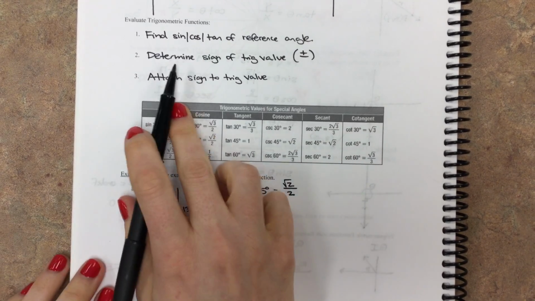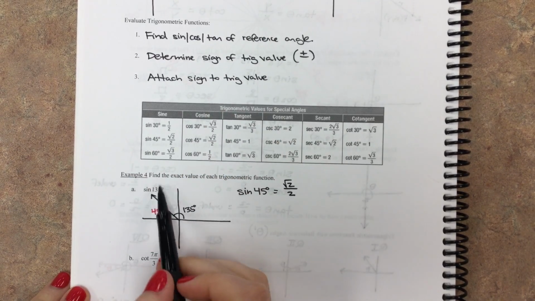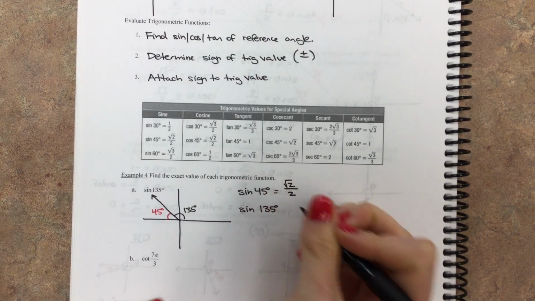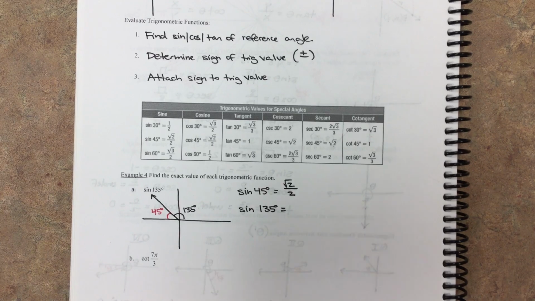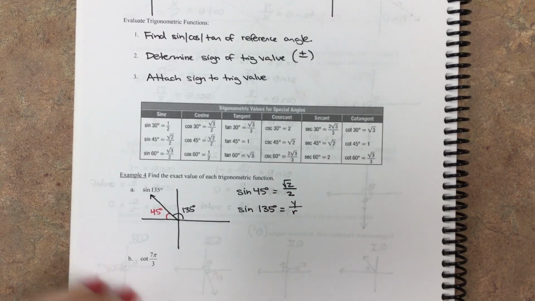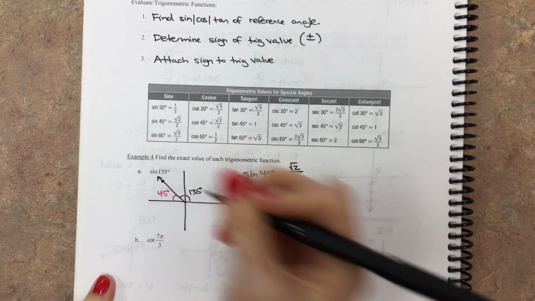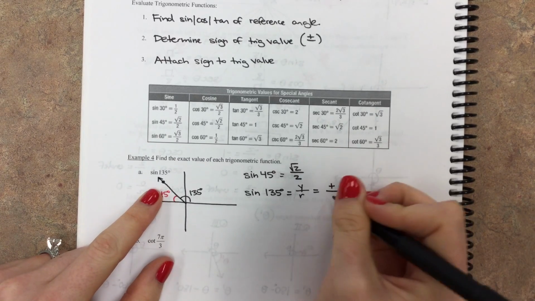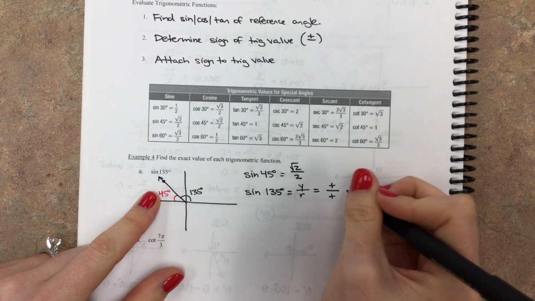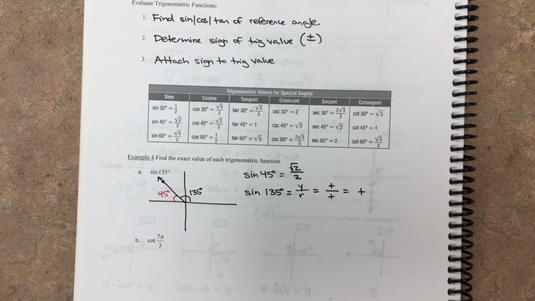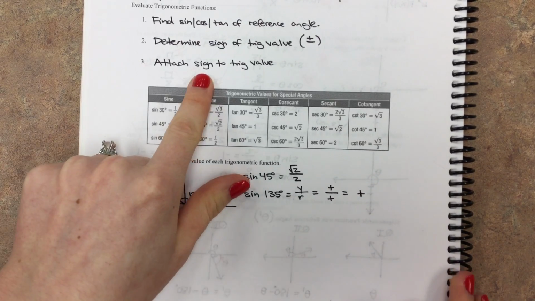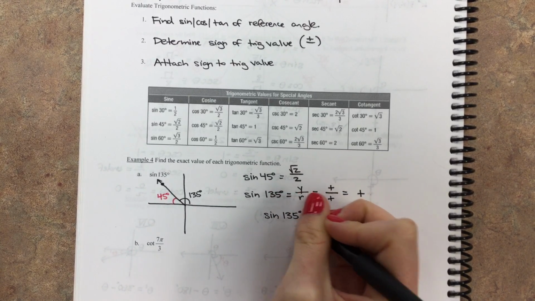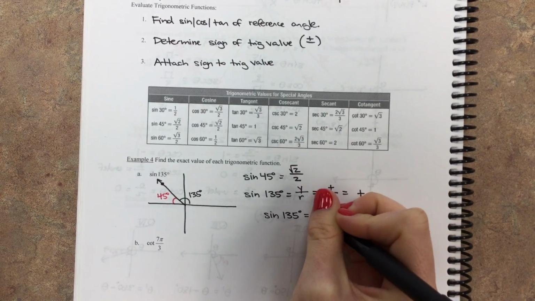Okay, next thing, the sign of the trig value. Okay, so sine of 135, we want to figure out if it should be positive or negative. Okay, so sine is the y-coordinate divided by the r-coordinate. So when I'm in this quadrant right here, my y value is going to be positive because I'm in the second quadrant. And my r value is always going to be positive because that's just a distance. So I know that this is going to come out to be positive. All right, so then for number 3, I just attach the sign to the trig value. So I know that the sine of 135 is going to be positive root 2 over 2.